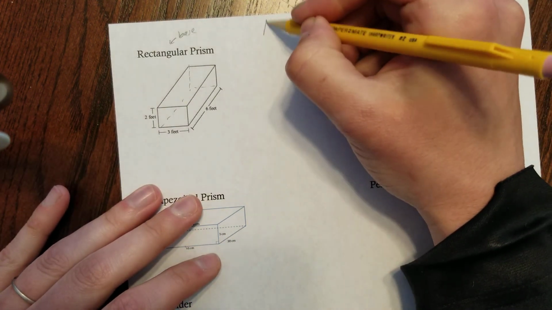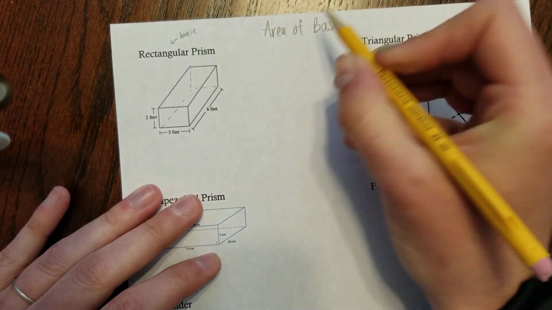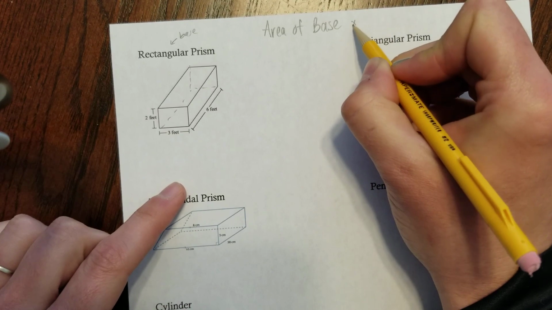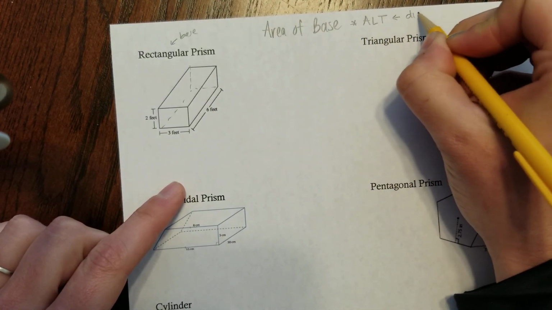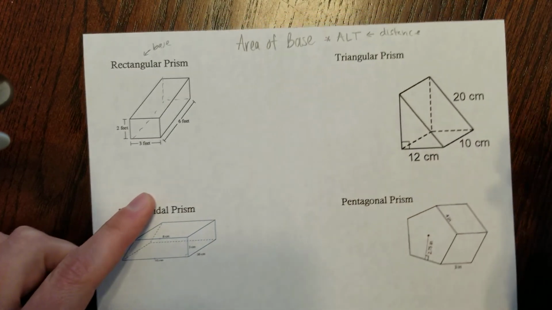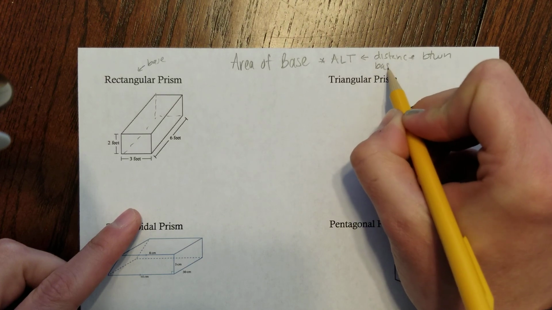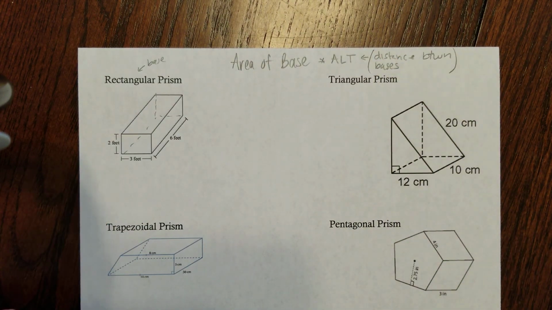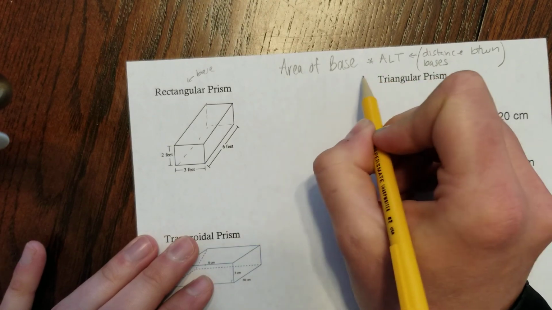So if we're going to do the area of the base, and I'm going to write base in capitals so we know it's the area of the shape. It's not like base times height times the altitude. Now your altitude is the distance between the bases. So that's really important here. It's the distance between your bases. So in order to know your altitude, you have to know what shapes are your bases. So the area of your base could be any of those formulas.